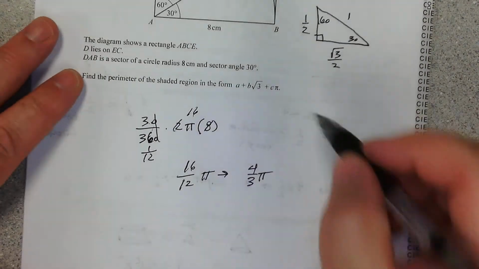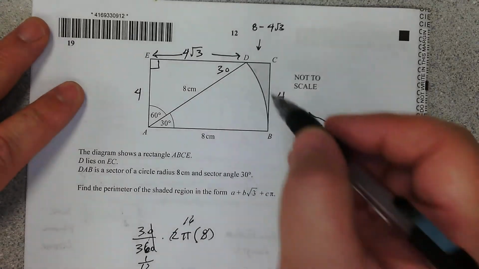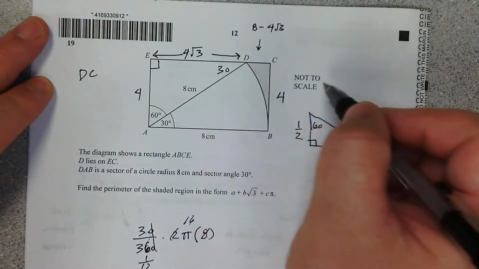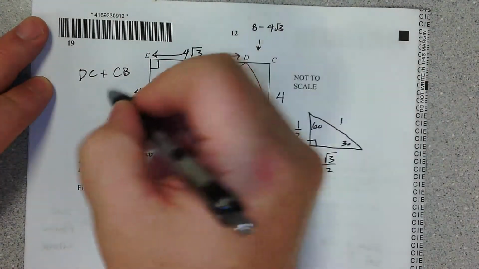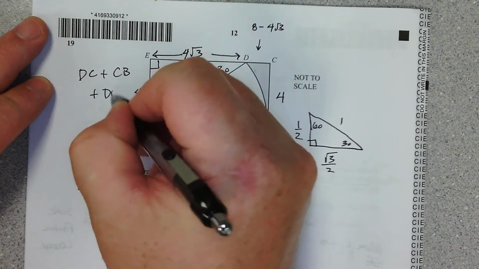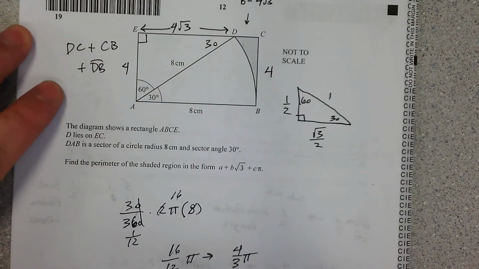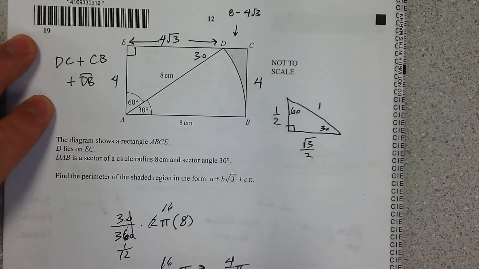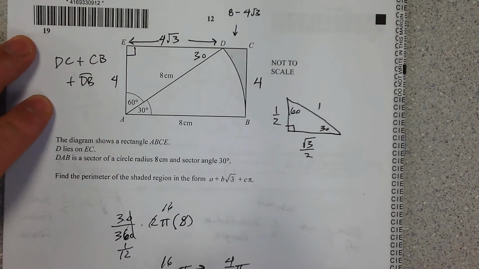Let's go ahead and figure this out right here, right? To do the perimeter, we have DC, plus CB, plus the arc DB. So DC, let's see if I can get all this on the camera right here. D to C is 8 minus 4 root 3. That's DC.